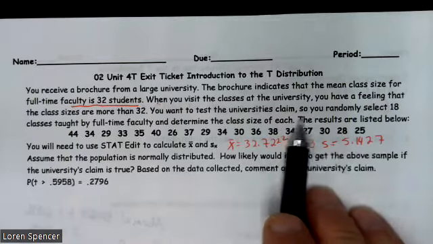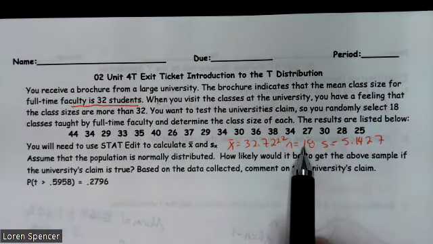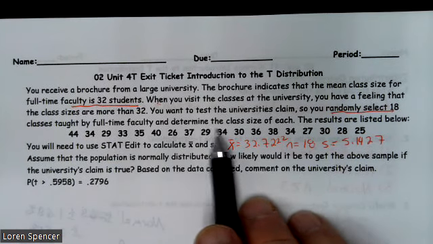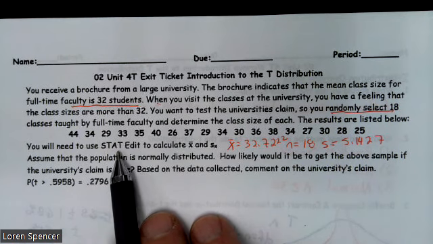You want to test the university's claim, so you randomly select 18 classes taught by full-time faculty and determine the class size of each. So we have a sample size of 18. The results are listed in the table below. All right, so we have data.